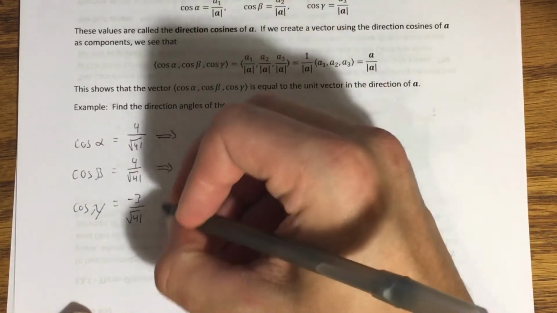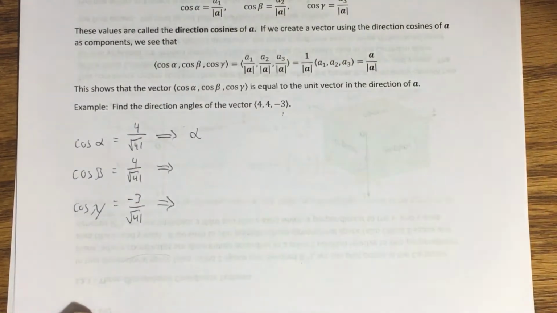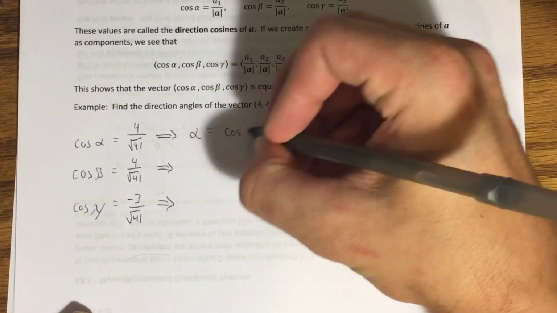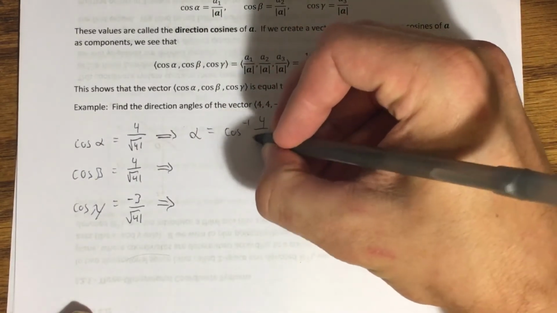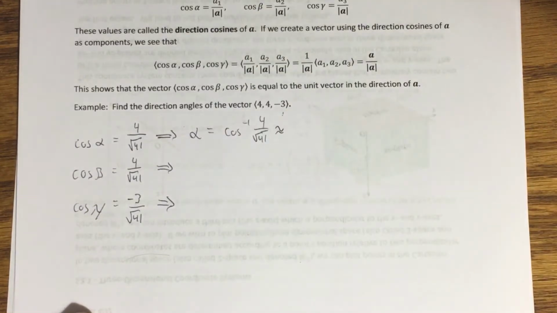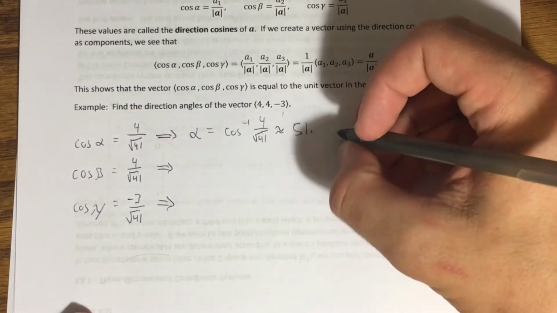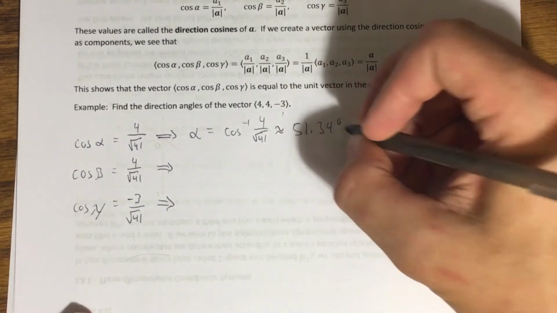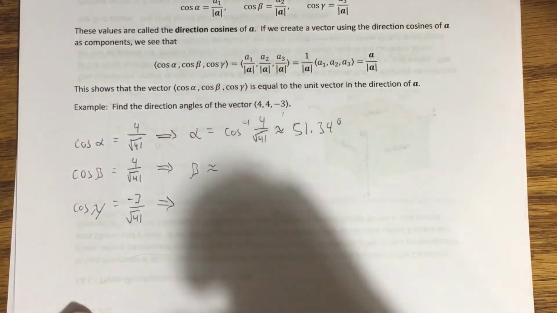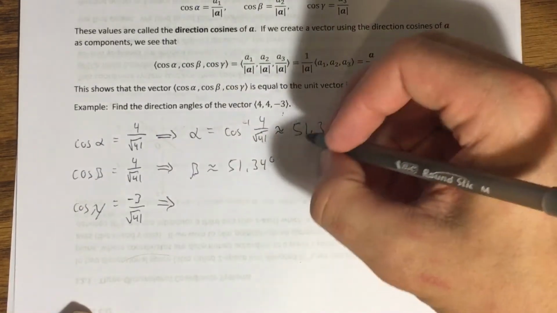So, taking inverse cosines then, alpha is the inverse cosine of 4 over root 41. And if I were to plug that into a calculator and get a decimal approximation for that, I would get 51.34 degrees after rounding. Notice beta is going to be the same thing because it's the same value that I'm taking the inverse cosine of, 51.34 degrees.